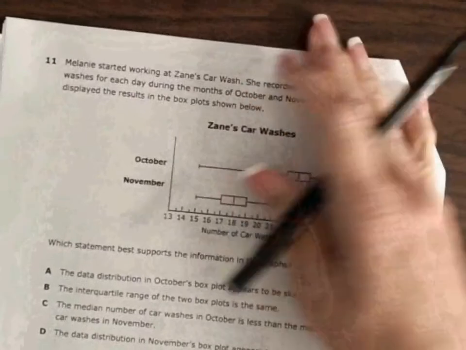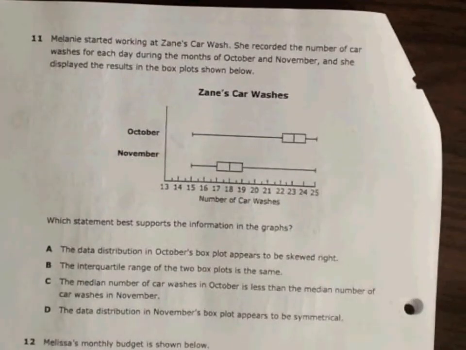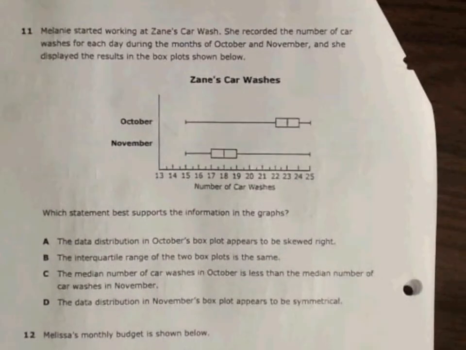Okay, so let's move on to number 11. Melody started working at Zhang's Car Wash. She recorded the number of car washes each day during the months of October and November. She displayed the results in the box plot shown below. So here's our box plot. We're going to evaluate the information on it. Which statement best supports the information in the graphs?